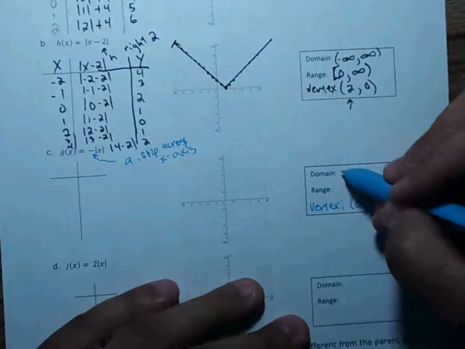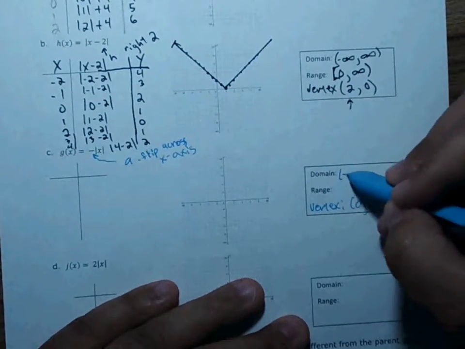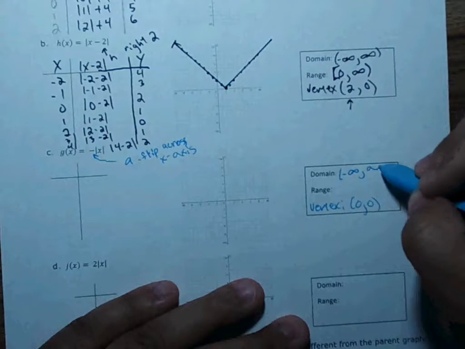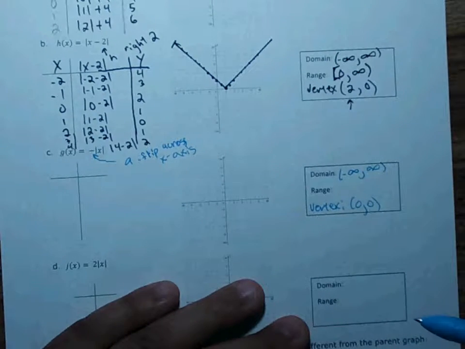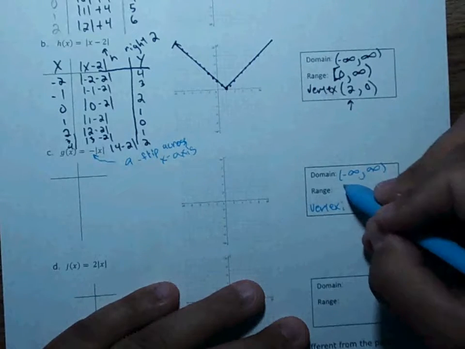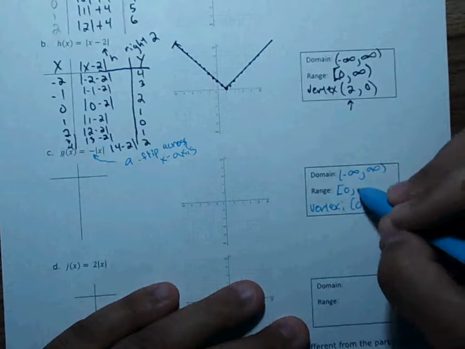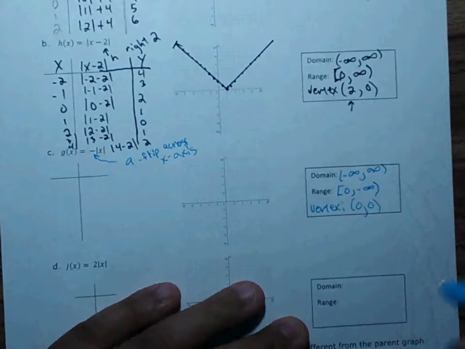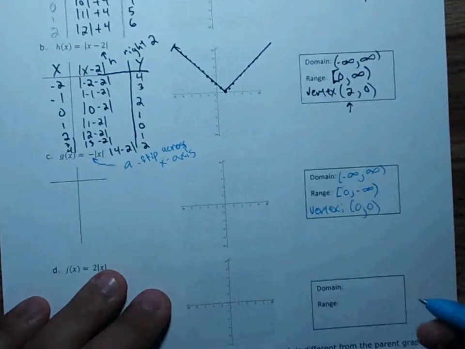And my domain is still going to be negative infinity to positive infinity. However, now that my graph has been flipped, my range is going to be from 0 to negative infinity. And I'll show you what that looks like here in just a minute.